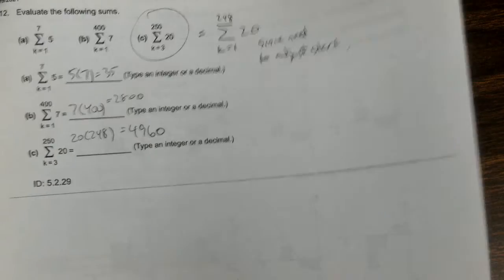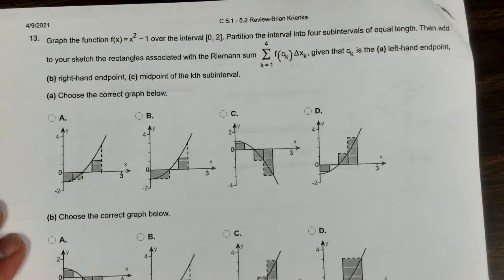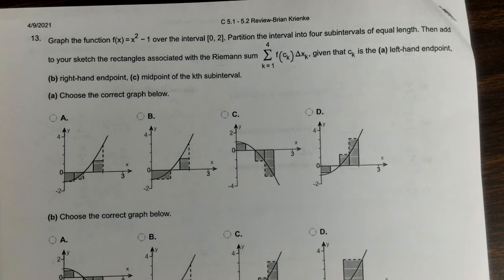Okay. And then for the last one, we just need to pick the one with the right rectangles.